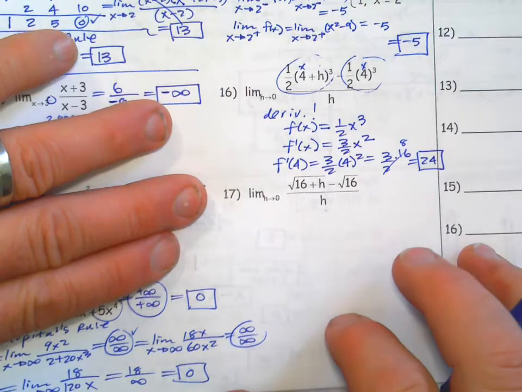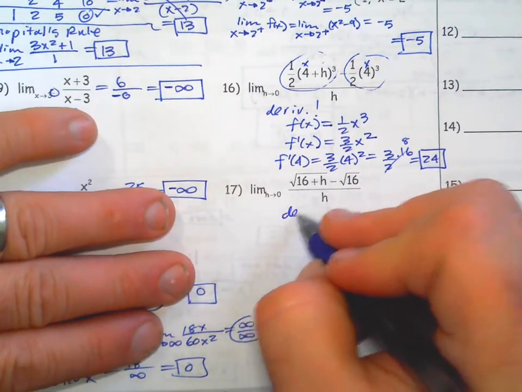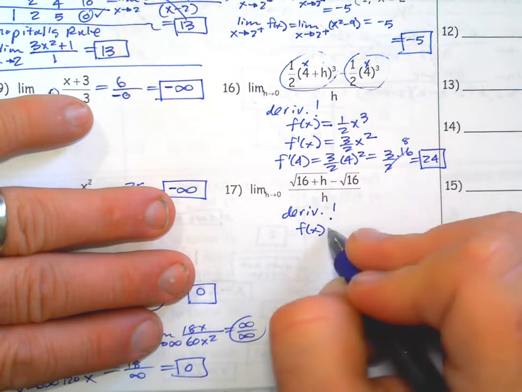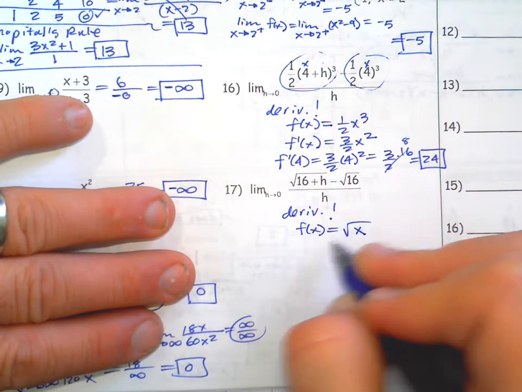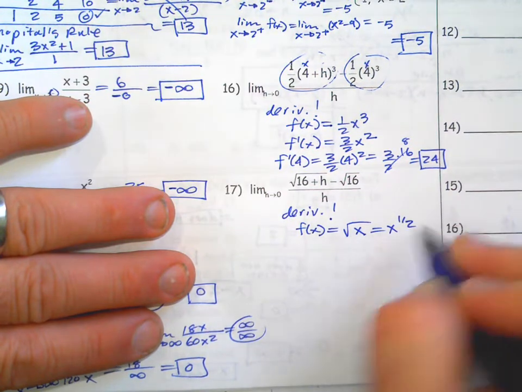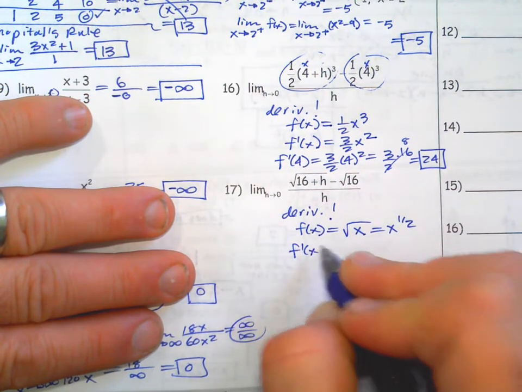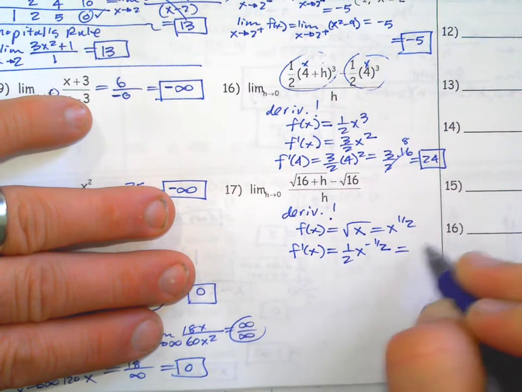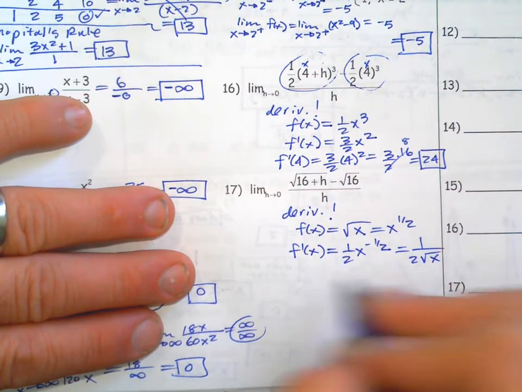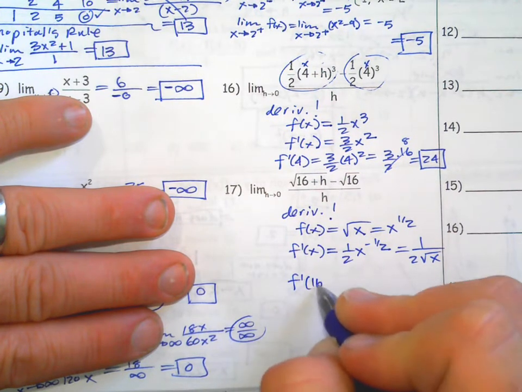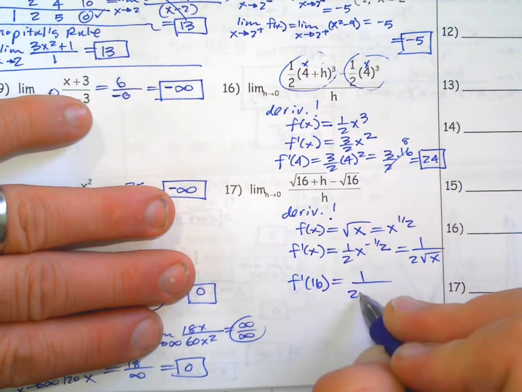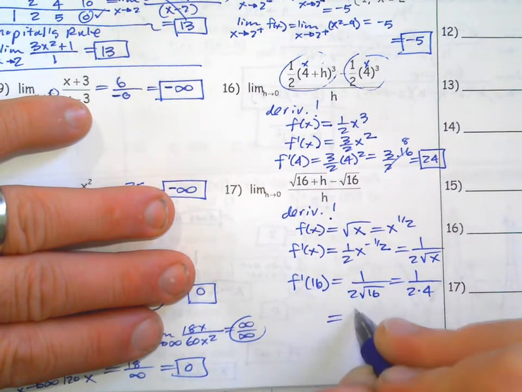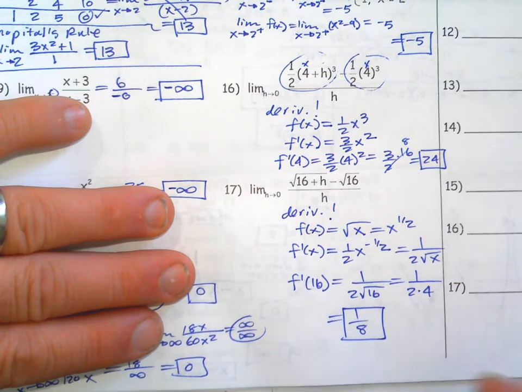Okay, next one, same thing. You should be like, hey, this is the definition of the derivative. What's the function we're trying to take the derivative of? Square root of x, which you probably want to think of as x to the 1/2 for the derivative power rule. 1/2 x to the negative 1/2, which is 1/(2 square root x), a little nicer. And then we're going to plug 16 into it. And your final answer is going to be 1/8.